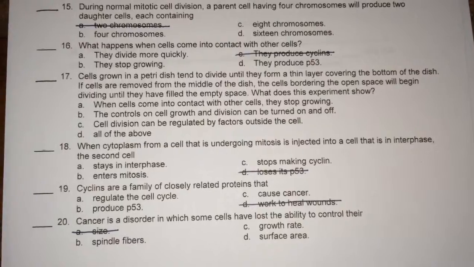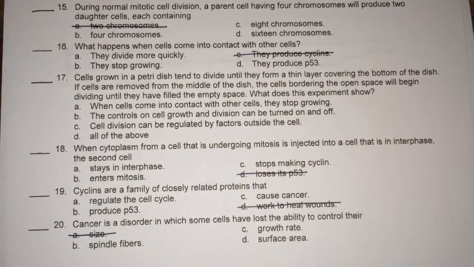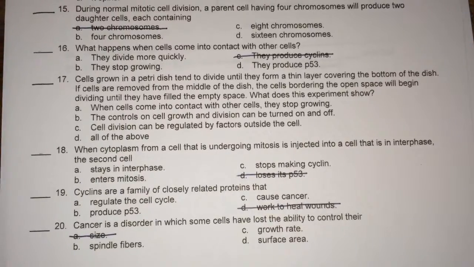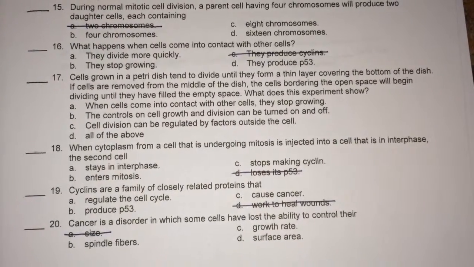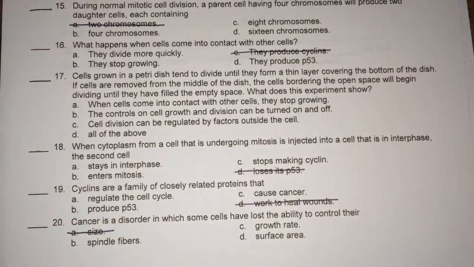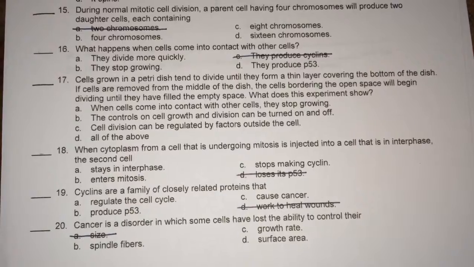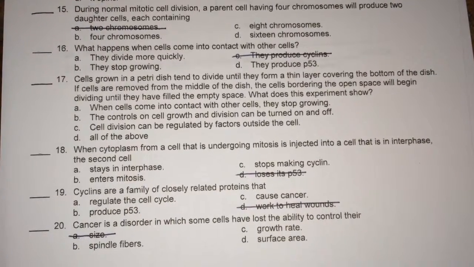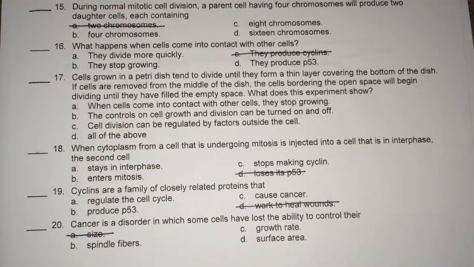Number 17. Cells grown in a petri dish tend to divide until they form a thin layer covering the bottom of the dish. If cells are removed from the middle of the dish, the cells bordering the open space will begin dividing until they've filled the empty space again. What does this experiment show?